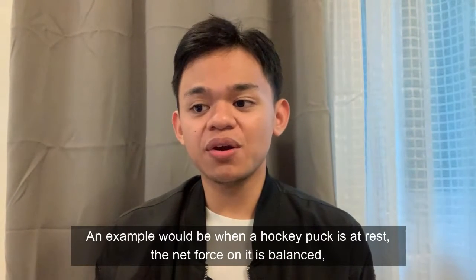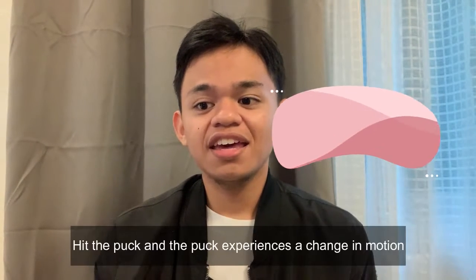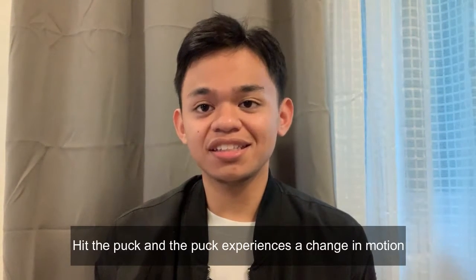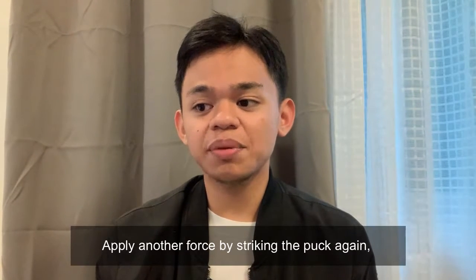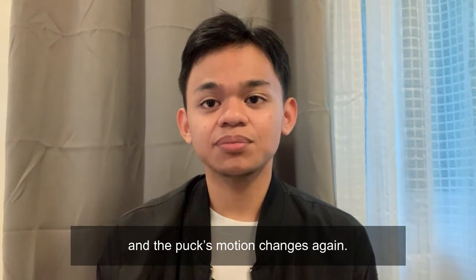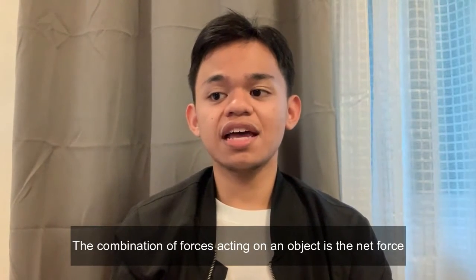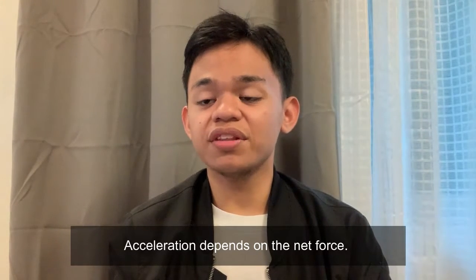An example would be when a hockey puck is at rest, the net force on it is balanced, so the puck is in equilibrium. Hit the puck and the puck experiences a change in motion. It accelerates. Apply another force by striking the puck again, and the puck's motion changes again. The combination of forces acting on an object is the net force. Acceleration depends on the net force.